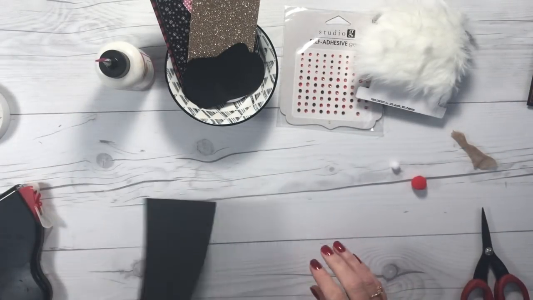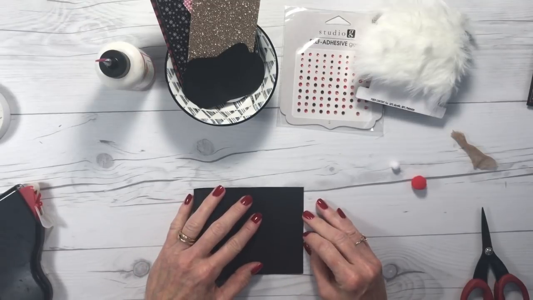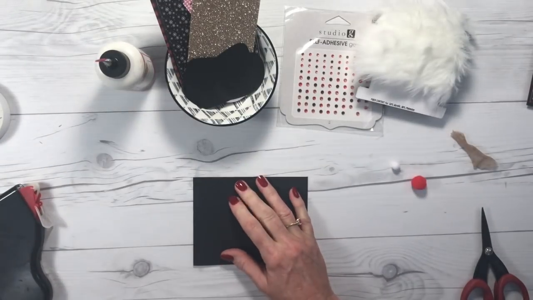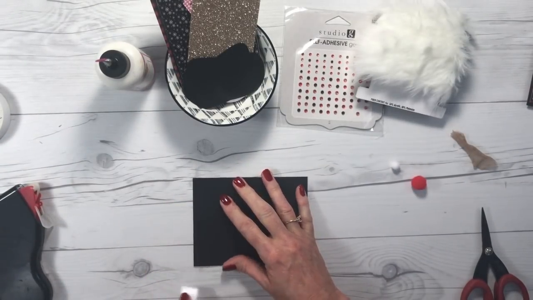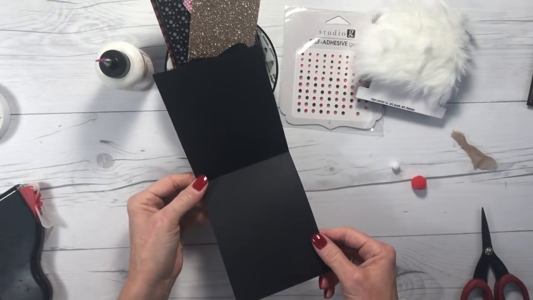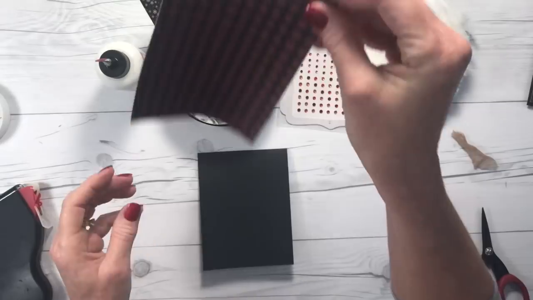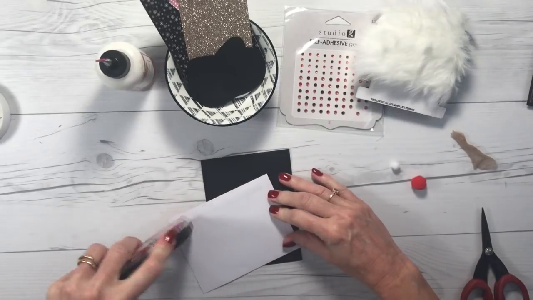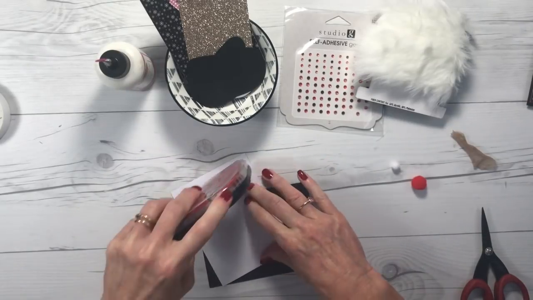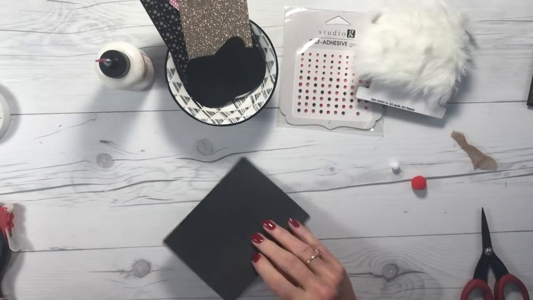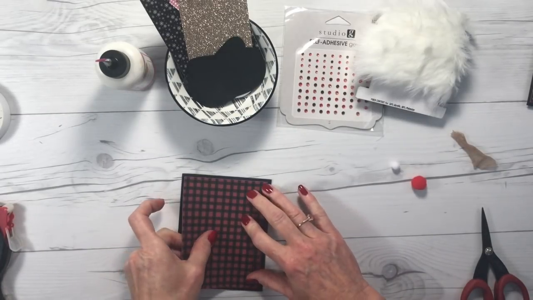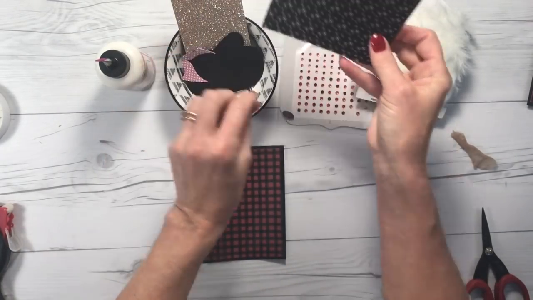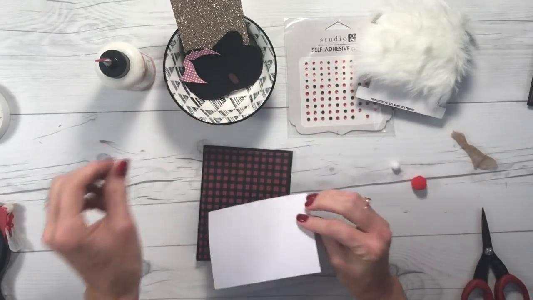So the first thing we're going to do is take our cardstock that we cut in half at 4 1/4 on the short side and fold that in half. If you have a bone folder, this is the perfect time to use it to get a nice crease. And there you have the beginning of our card. Now, I'm going to take the red buffalo plaid, and I'm going to use some dry adhesive on the back of that and put that down on our card. Super simple. Going to do the same thing to the black snowflake. Try to keep track of your pieces.